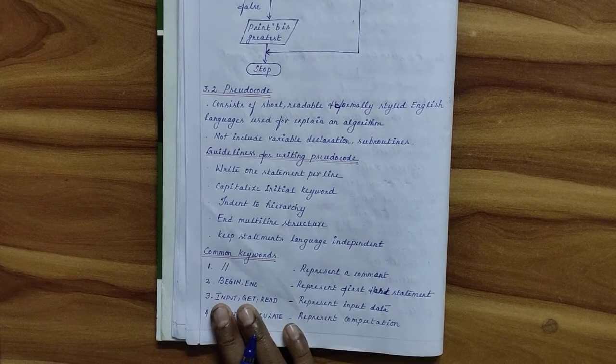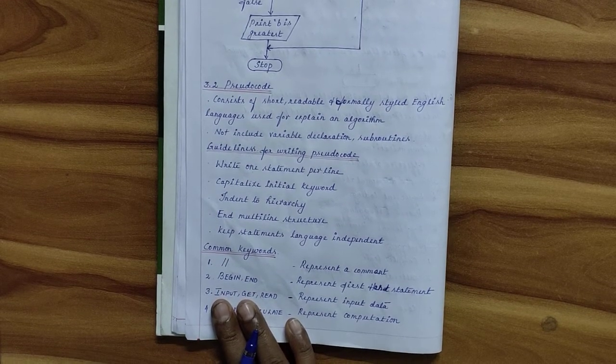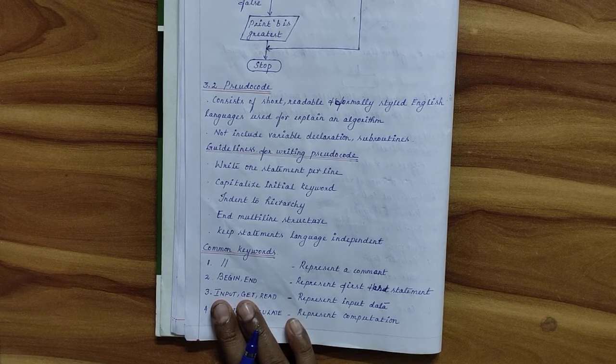Welcome to academic e-learning. Today we are going to see pseudocode. Pseudocode is another representation of the logic. Okay. So here the definition is: pseudocode is a short, readable and formally styled English language.